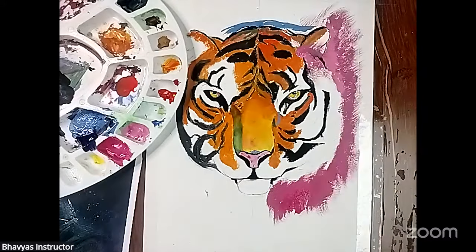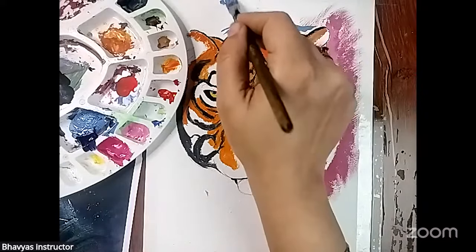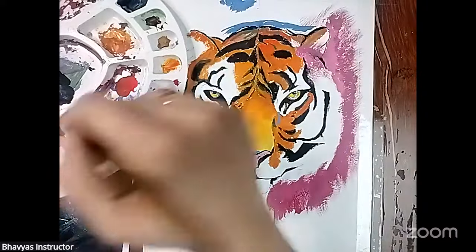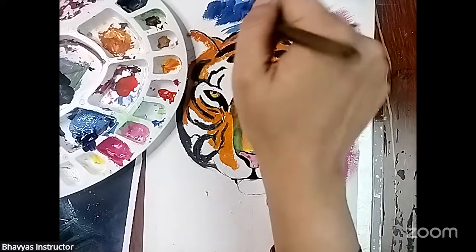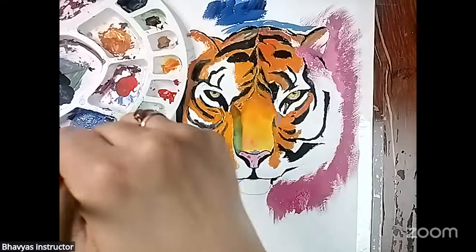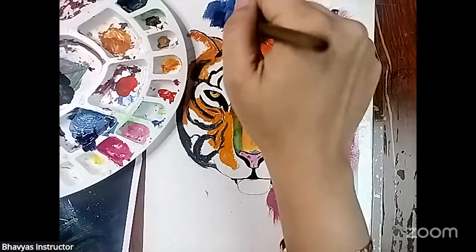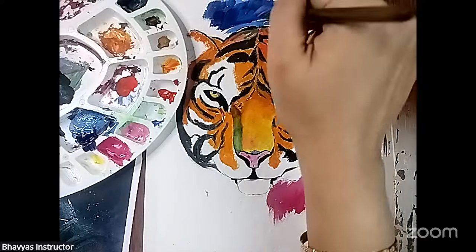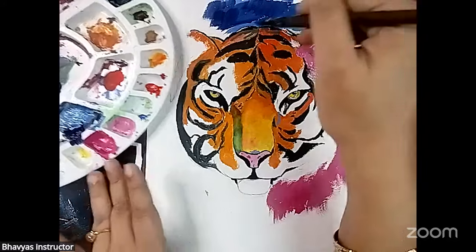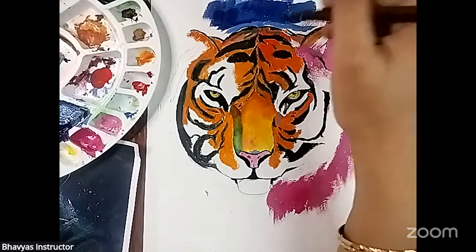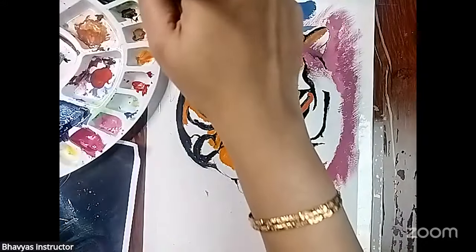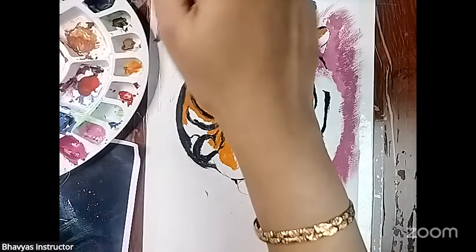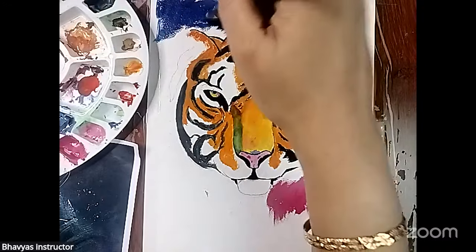Give the touch of blue. Okay. And a little bit of dark blue. When it is coming down, you just give a dark blue touch. It need not be straight lines, straight things. Okay. Need not be like that. Like how I'm showing, you can make it with the brush.